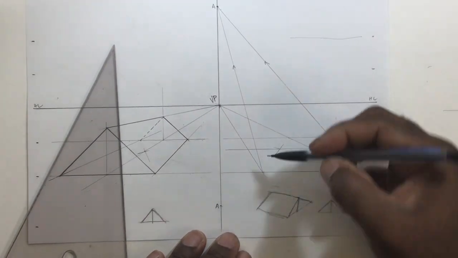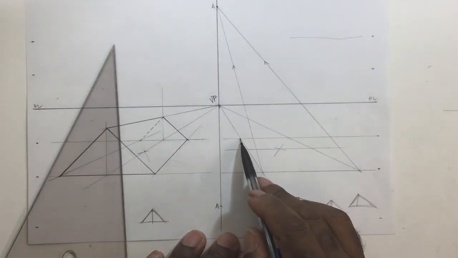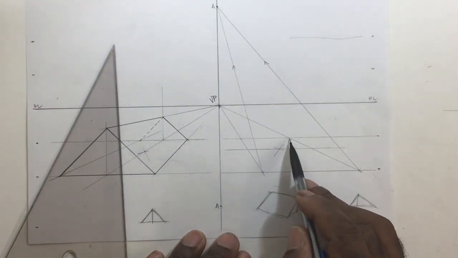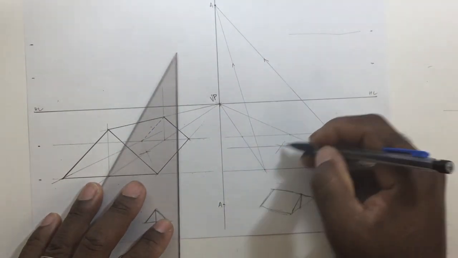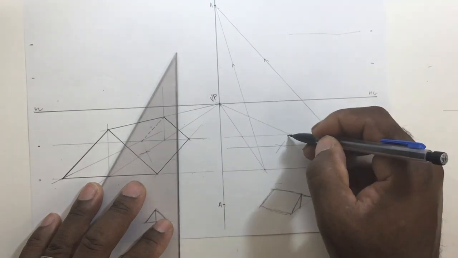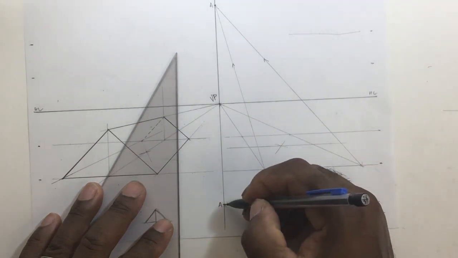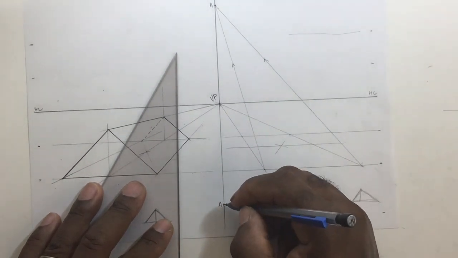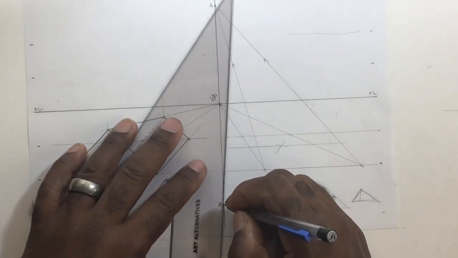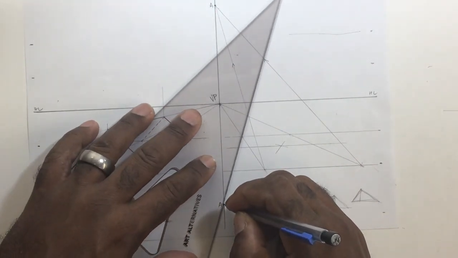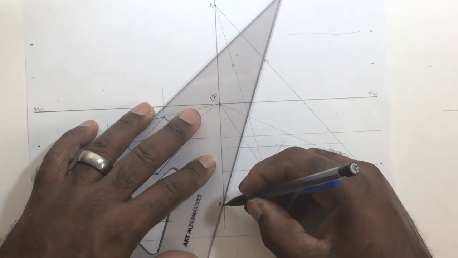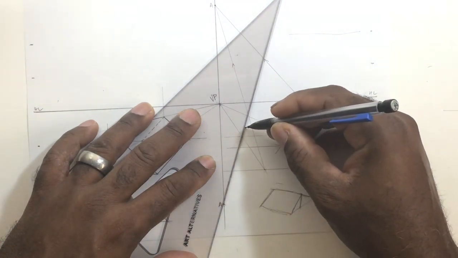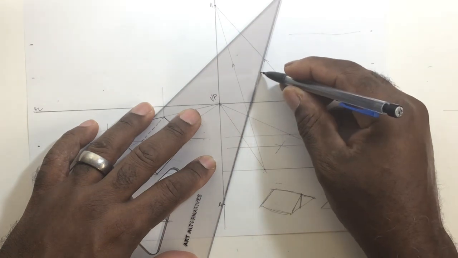So what you want to do is establish the ends of your square, and then project lines from those corners to this vanishing point, okay? In this case, I'm just going to go to the vanishing point, connect to that corner, and then project the line through that corner all the way out.